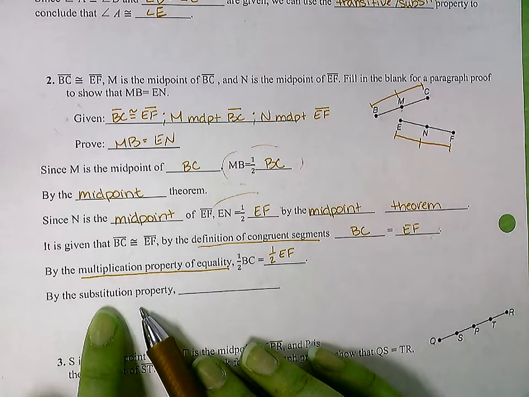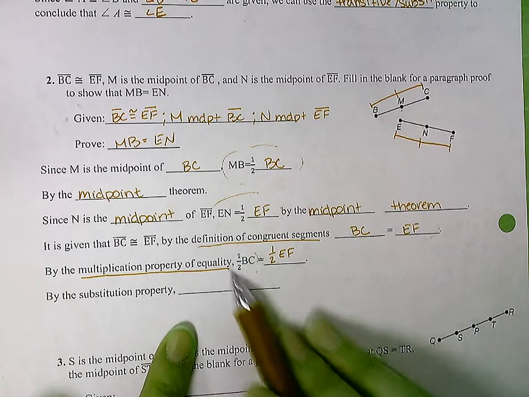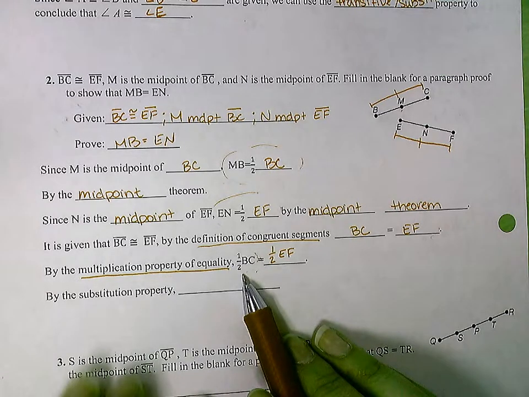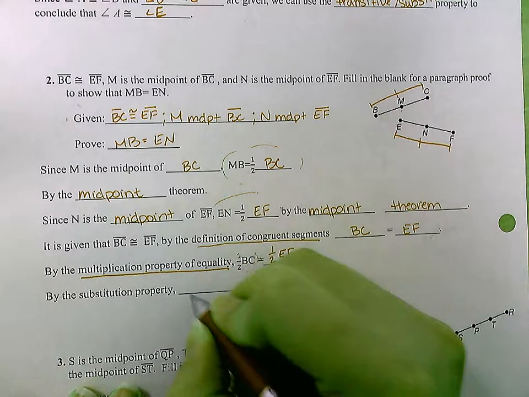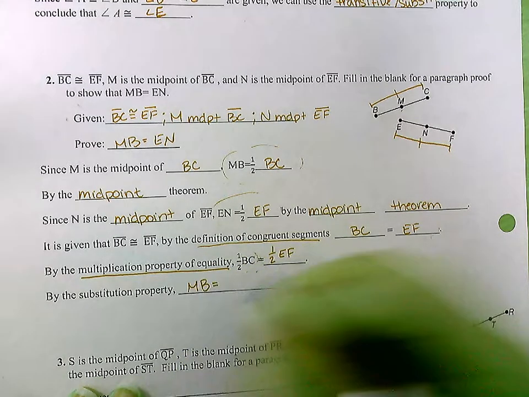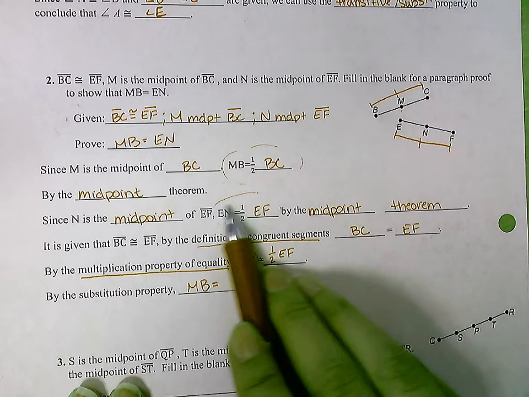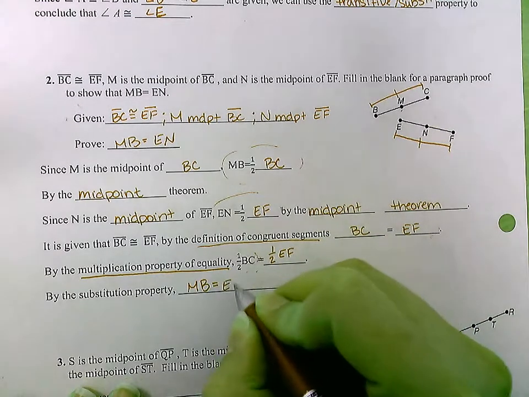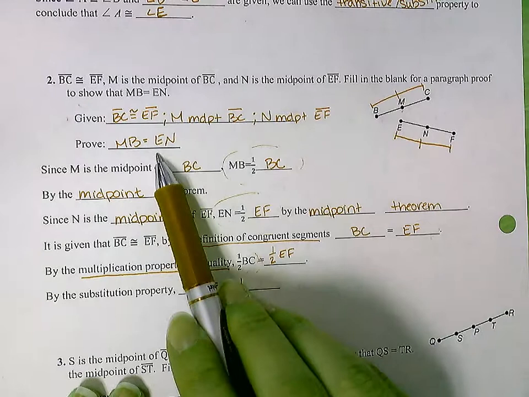Now I'm substituting for something that it's equal to. If 1/2 BC, I'm going to look further up in my proof to see what it's equal to. Well, it's equal to MB. And 1/2 EF, I want to see what that's equal to. Well, it was equal to EN. And then I want to make sure this statement here matches what I had to prove.